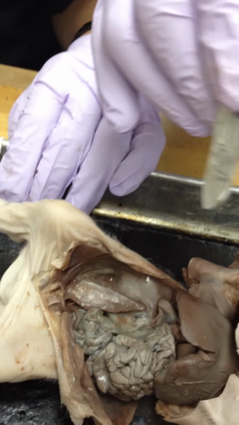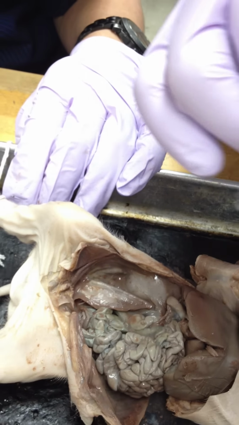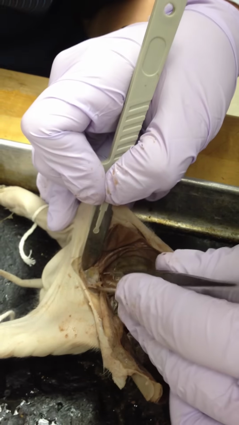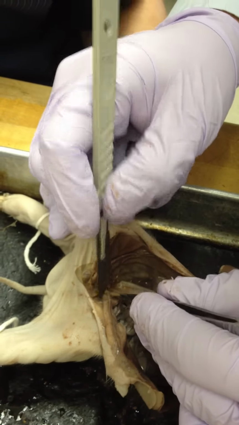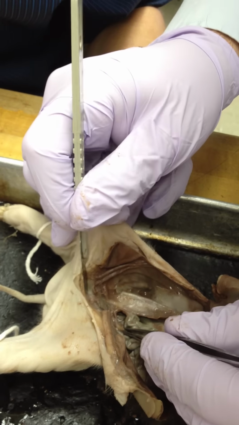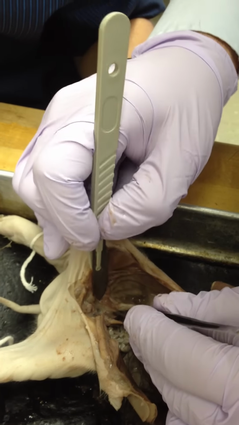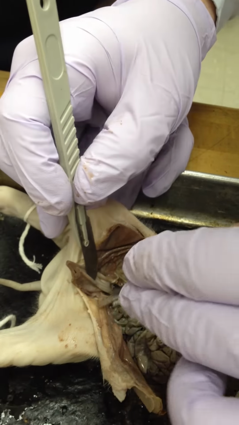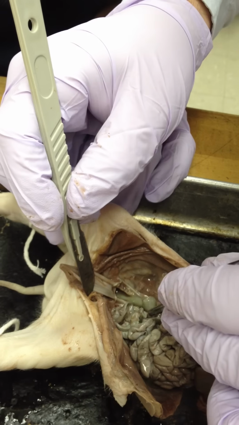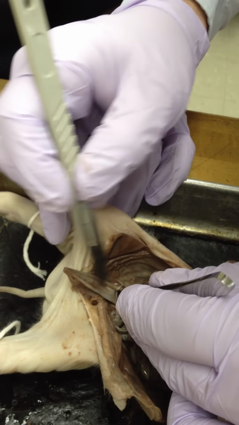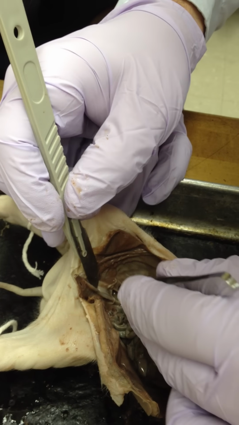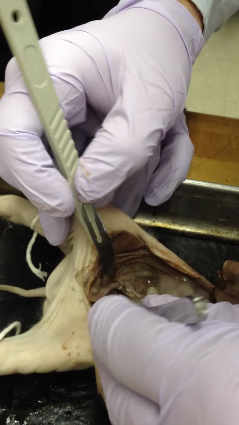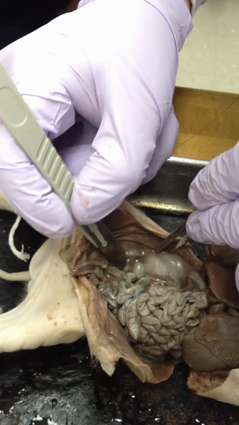Okay, thank you. This thing must have been connected. Damn it, it's hard to know where it's connected after it's cut. I think it must have been connected right there, down here. It has to be.